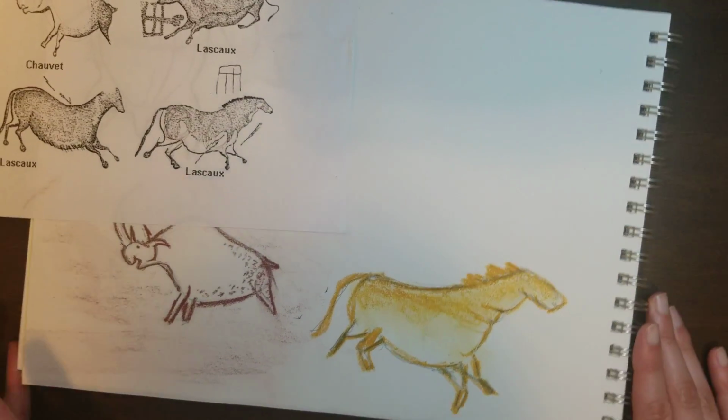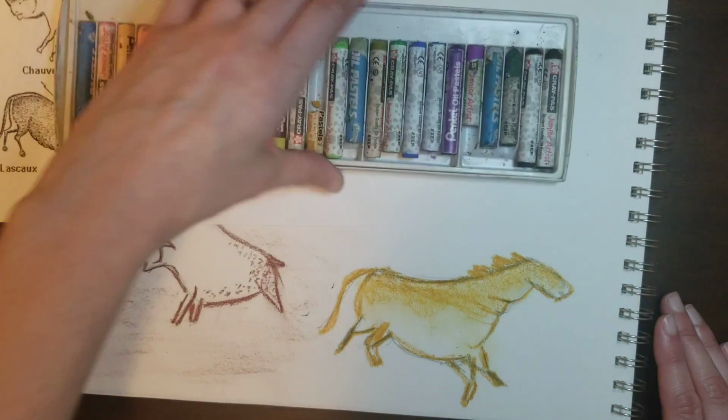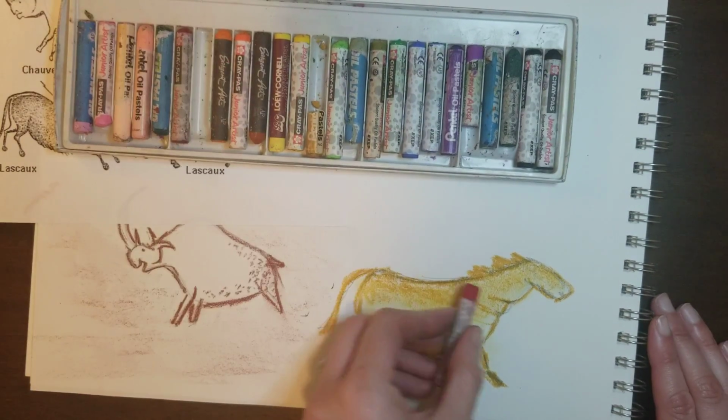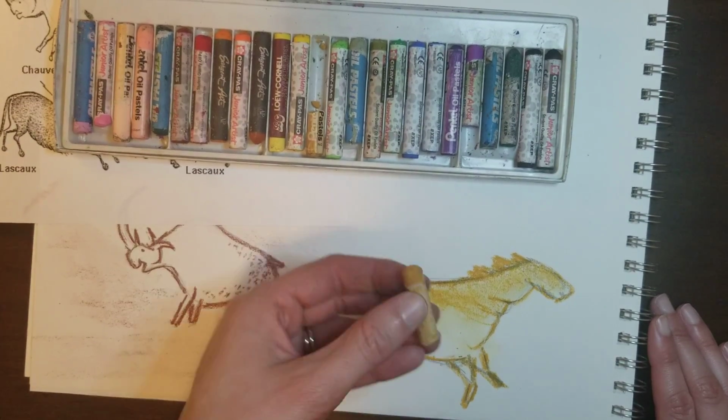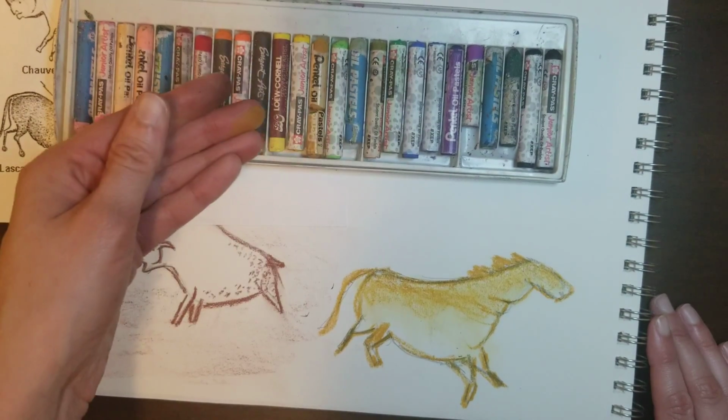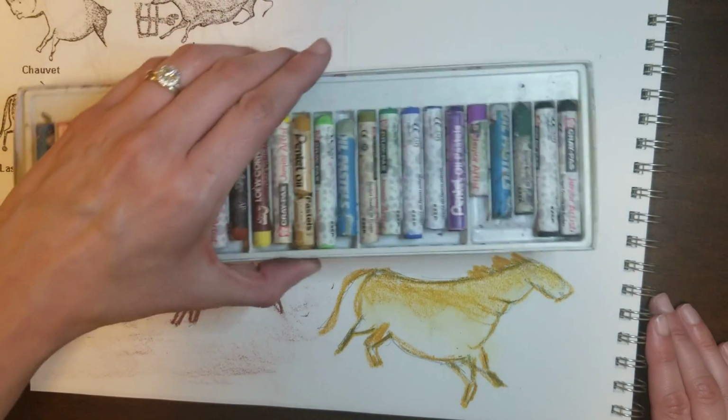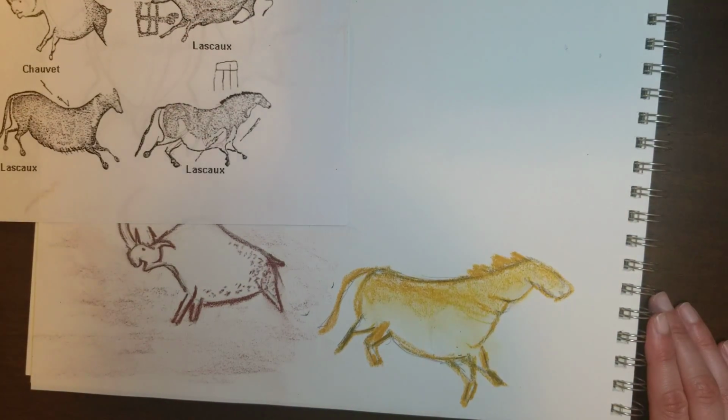So oil pastels, if I wanted to add other colors too, like I could mix another color in here and blend it with my finger. They do blend together because it's just like paint, except it's in the form of a crayon. So that's what's really cool about oil pastels.